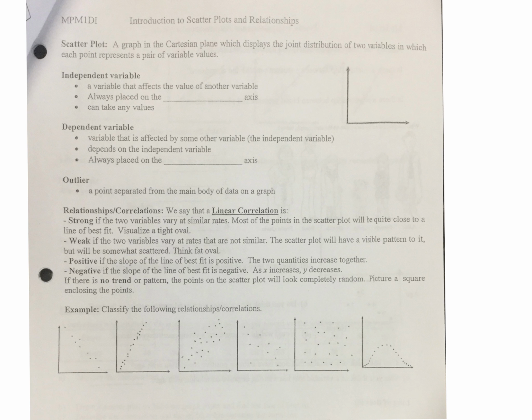The independent variable, we talked about this last chapter a little bit, is a variable that affects the value of the other variable. And it's always placed on which axis? X, okay? Or you can write horizontal. Good, horizontal or X are both acceptable. And you can pick any values for it. When it says can take any values, it means you can just pick values.